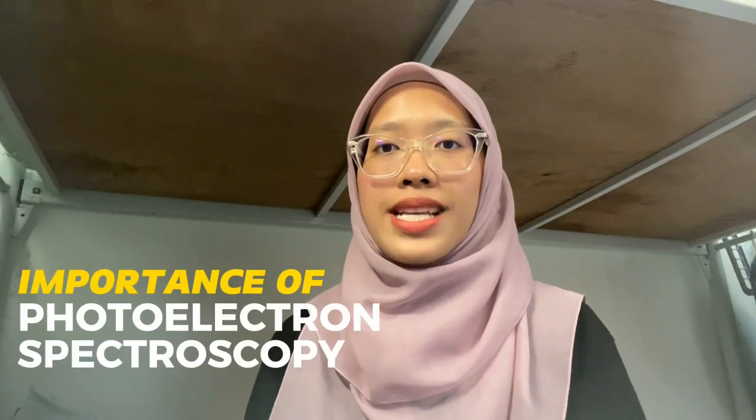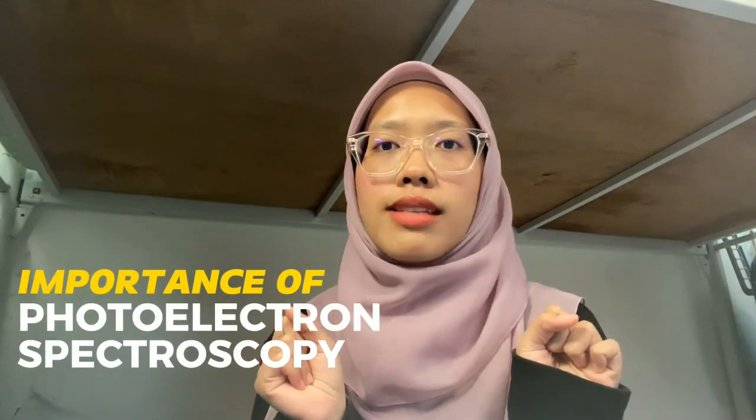Photoelectron spectroscopy is incredibly important because it helps scientists explore the properties of different kinds of matter such as solid, gas, and liquid. It does this by measuring the energy levels of electrons in their orbits around the atoms.